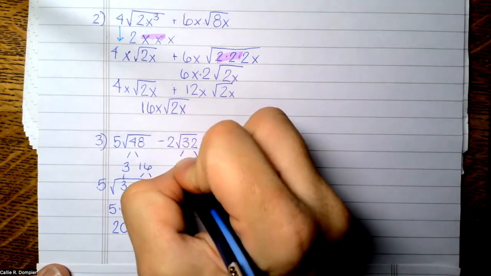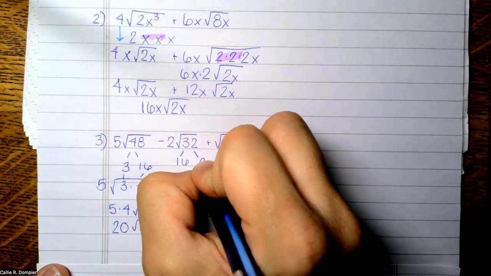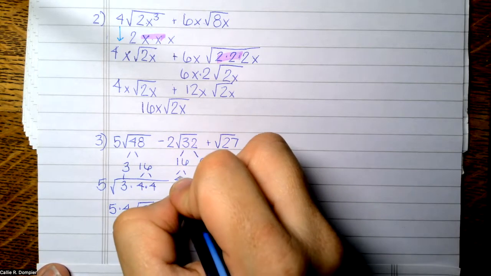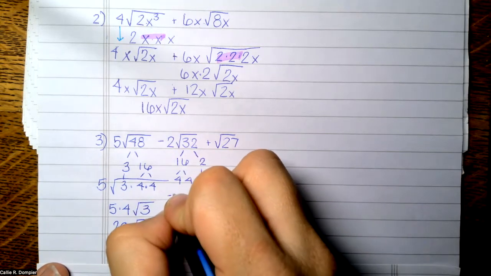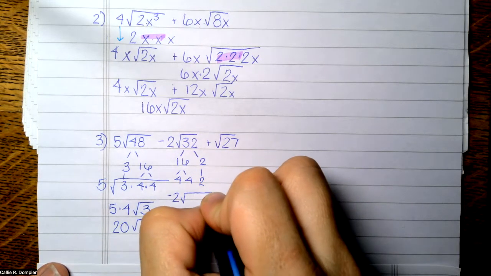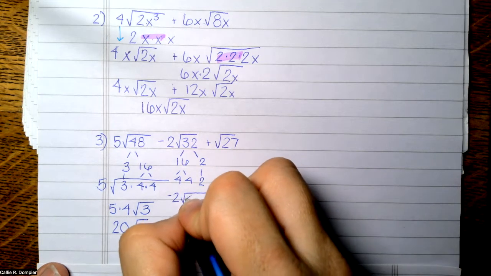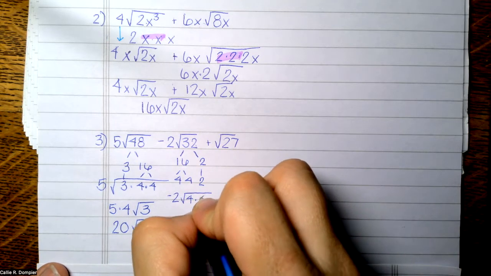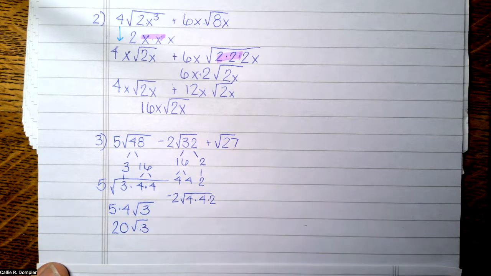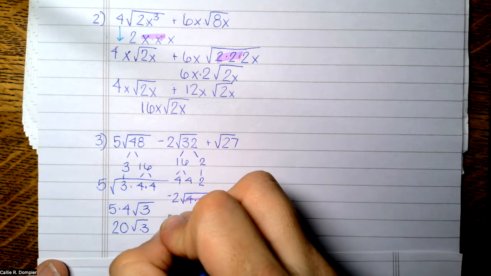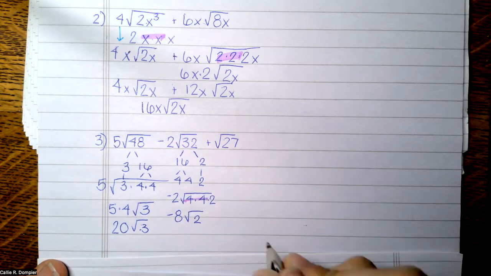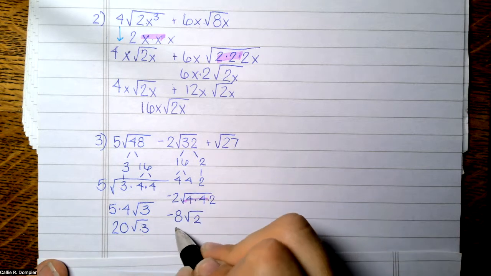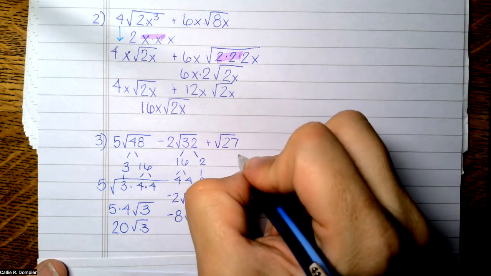So 32 becomes 16 and 2. 16 becomes 4 and 4, and 2 remains 2. So now I have negative 2 times the square root of 4 times 4 times 2. Those fours come out. Negative 2 times 4 is negative 8, square root 2. Good. So now I have 20 square root of 3 minus 8 square root of 2.